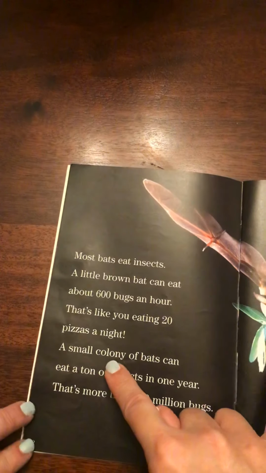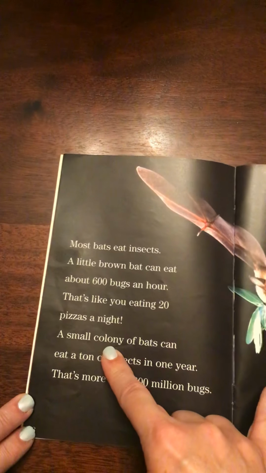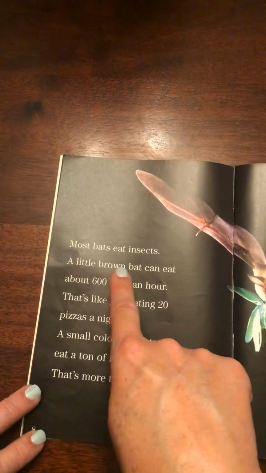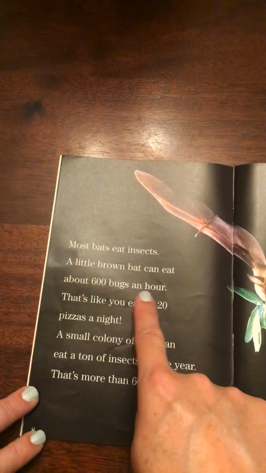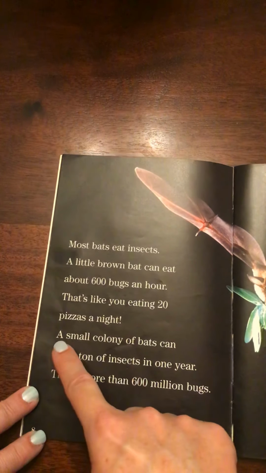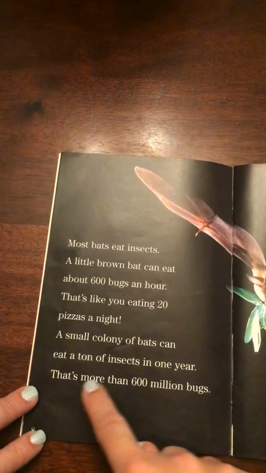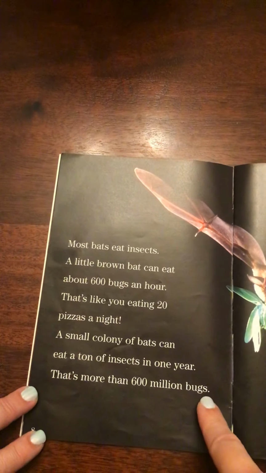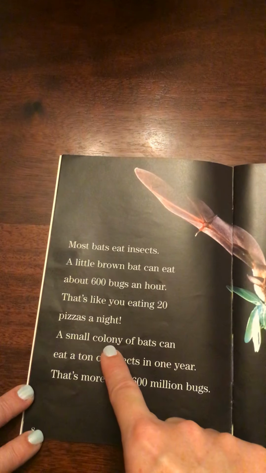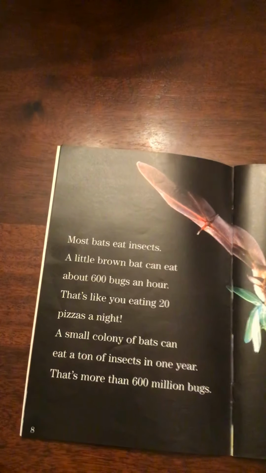On page 8, we've got a vocabulary word that we're going to look at, the word colony. So let's see if we can figure out what a colony is. Most bats eat insects. A little brown bat can eat about 600 bugs an hour. That's like you eating 20 pizzas a night. A small colony of bats can eat a ton of insects in 1 year. That's more than 600 million bugs. So I'm thinking a colony might be a small family of bats or a small group of friends. So a colony is a small group.